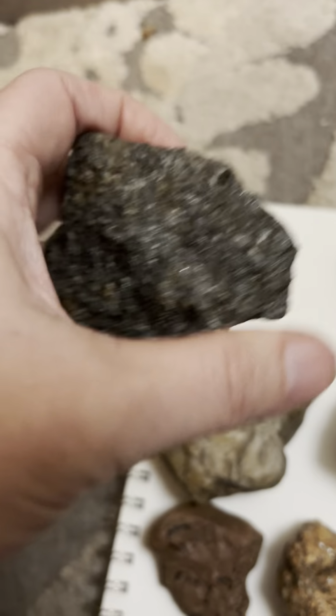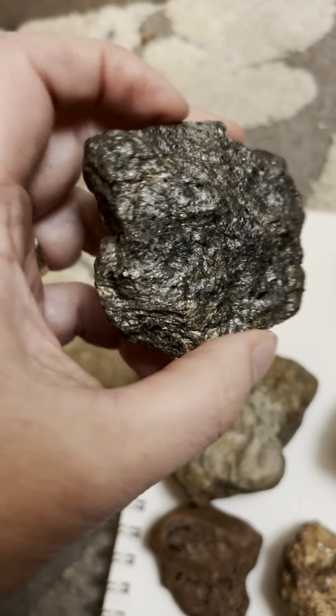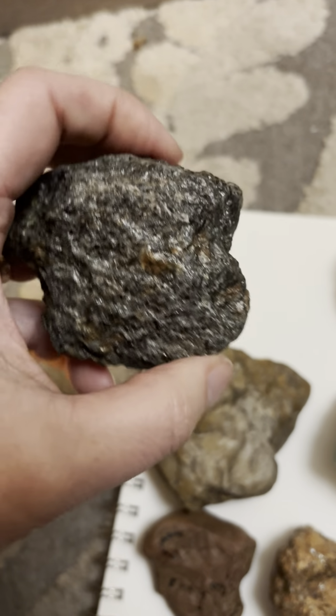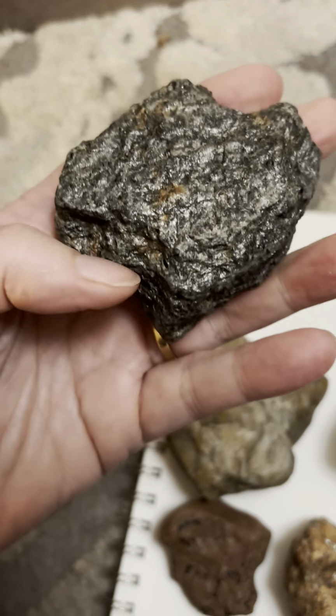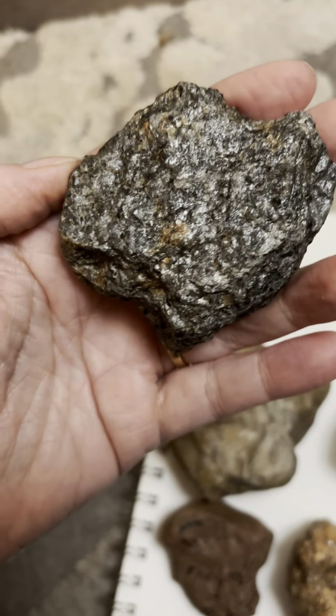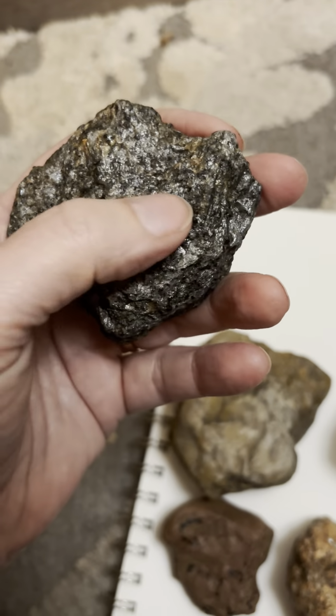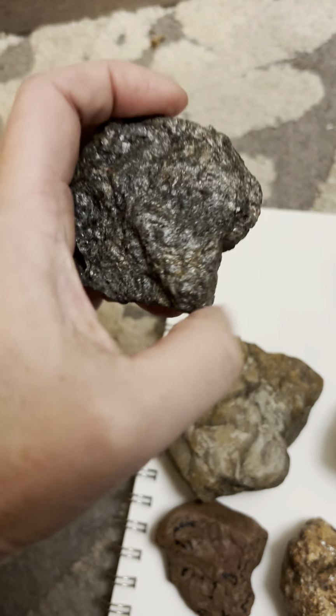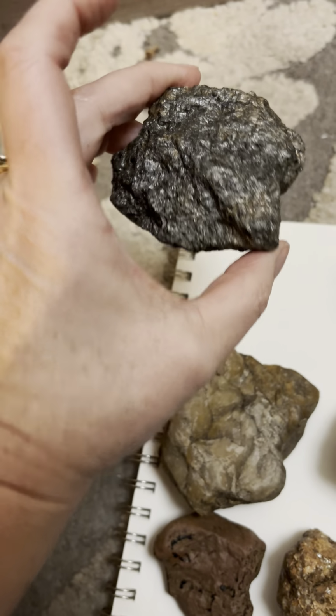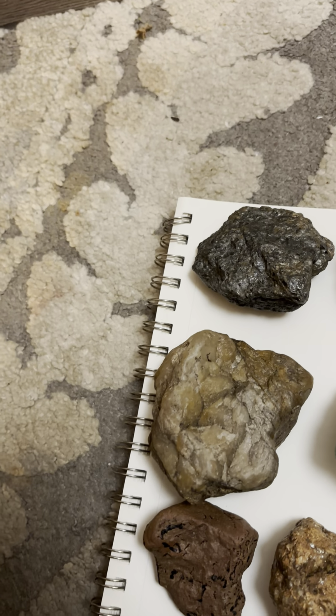So yes, these are polymorphic. Also, I keep missing this part, but this area becomes an open animal mouth too. You notice the garnets over here? That's what you get a lot of in New England.